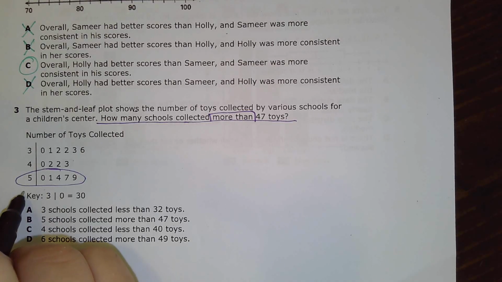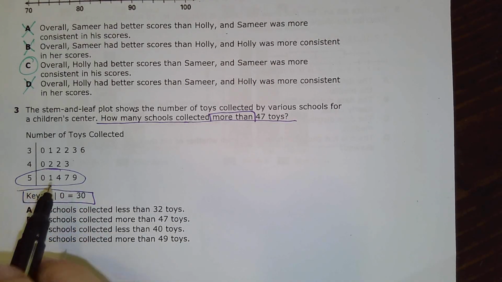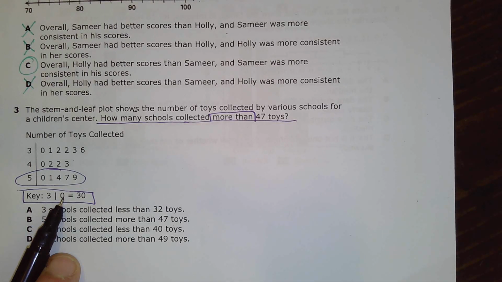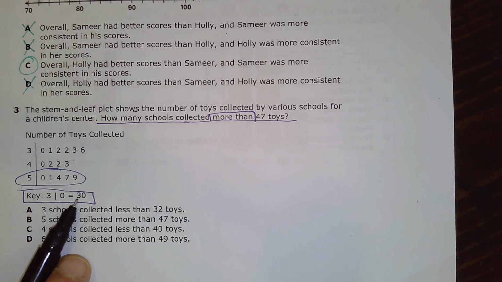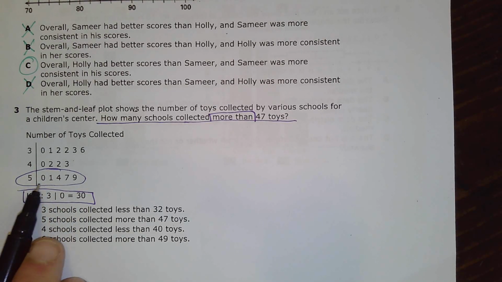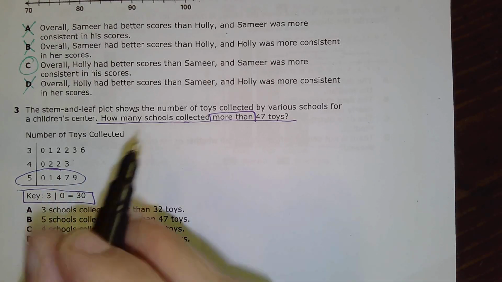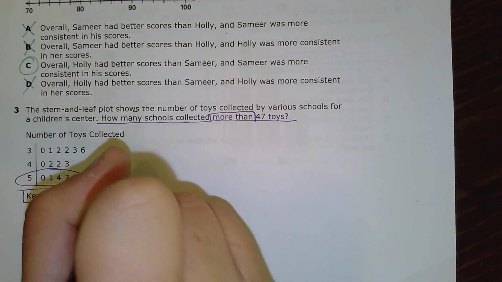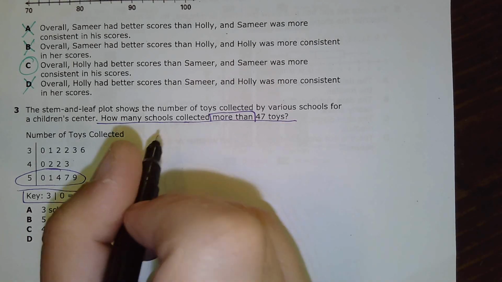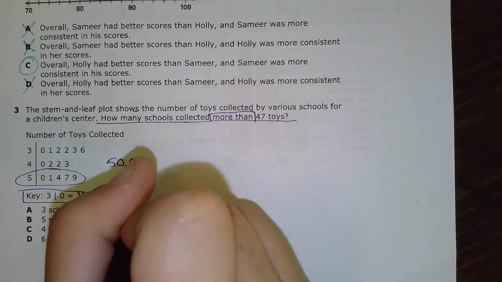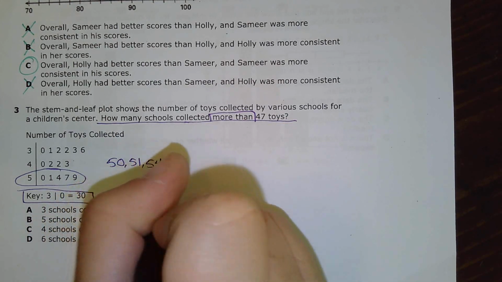Now, the key is very important because they're telling us that if we have this number separated by this vertical line and this number right next to it, then it really equals 30. So the same thing here. This is 50, 51, 54, 59, 50, or 57, 58. All I'm going to do is write them out. They're already in numerical order, from least to greatest.